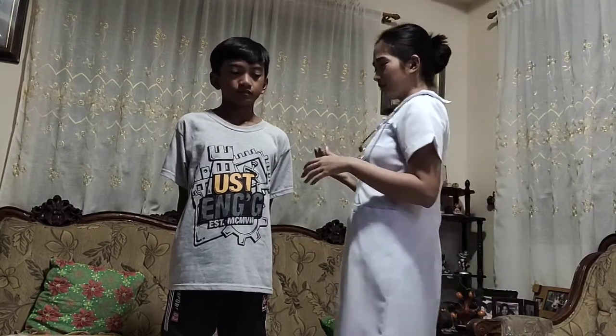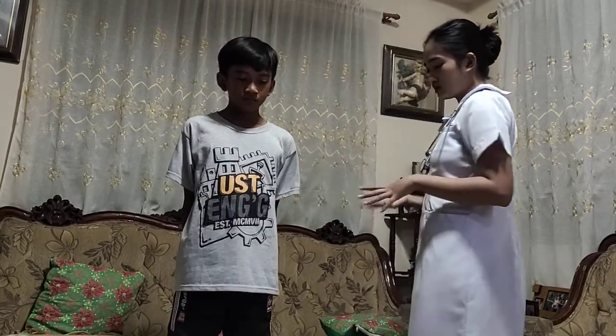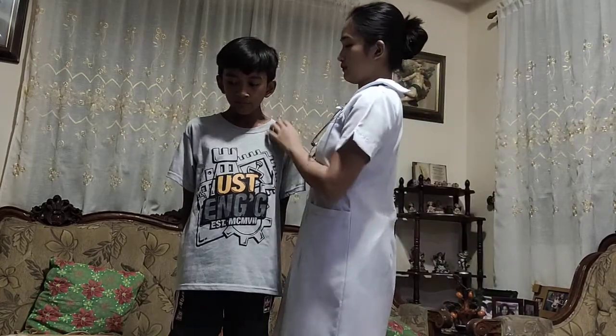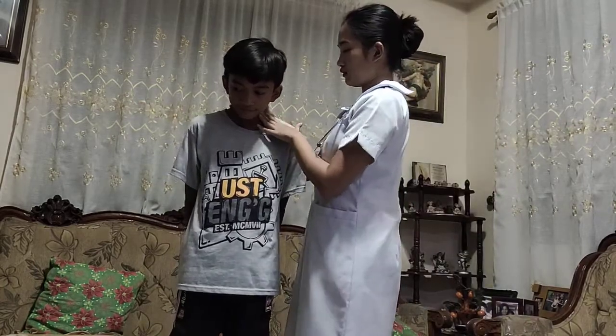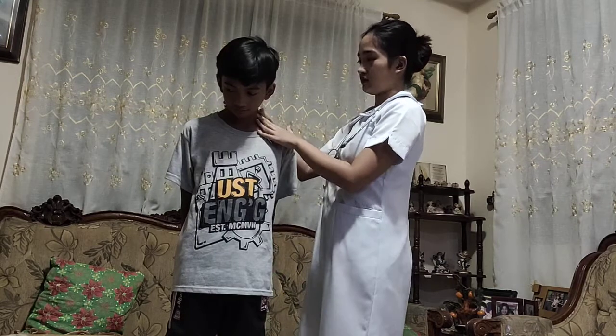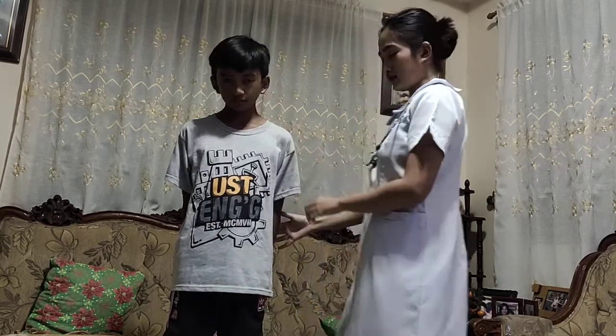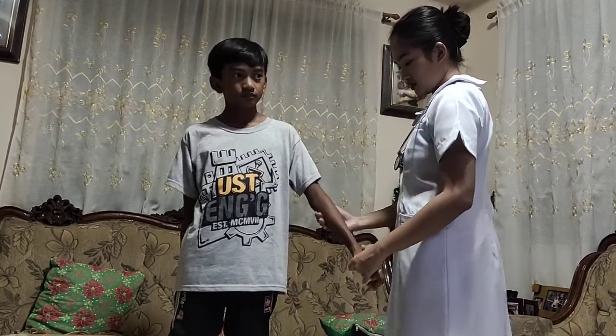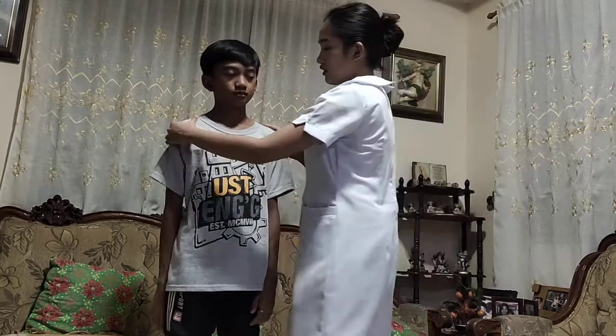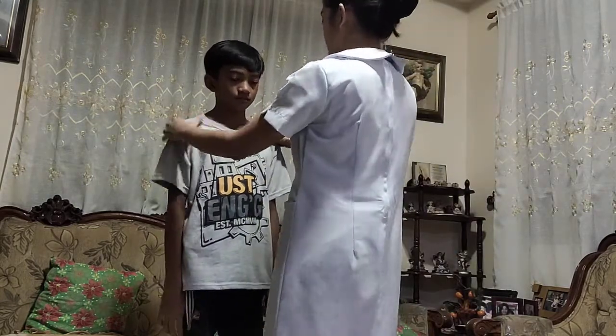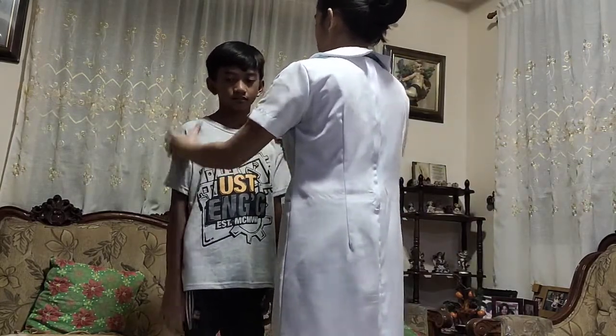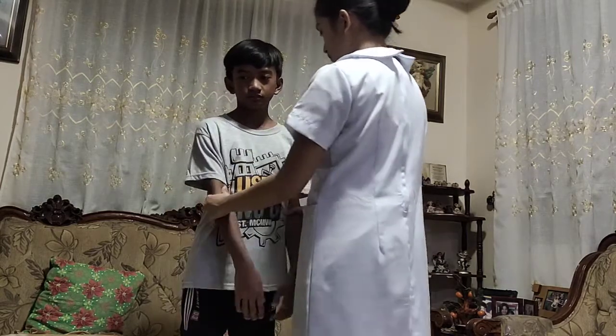We will now palpate for any tenderness, crepitation, and presence of nodules. We will palpate first the swivel joint on the neck. I don't feel any tenderness. Next is the shoulder, the ball and socket joint. We palpate the elbow, the hinge joint.